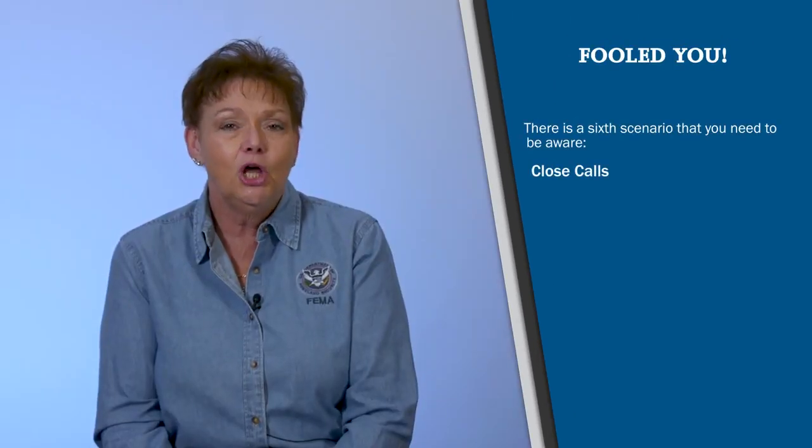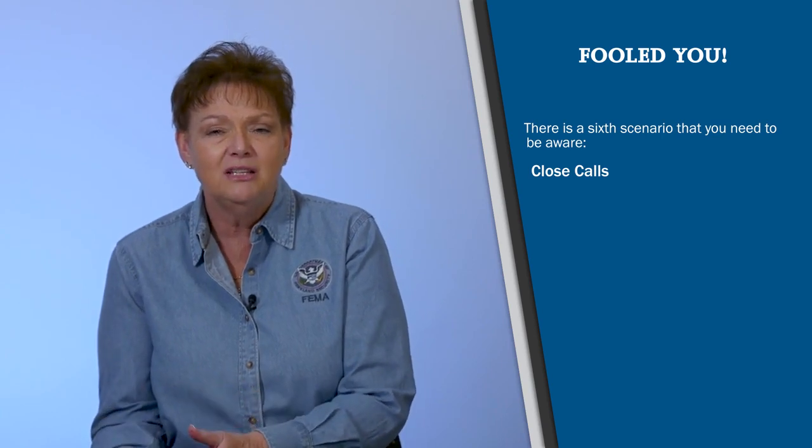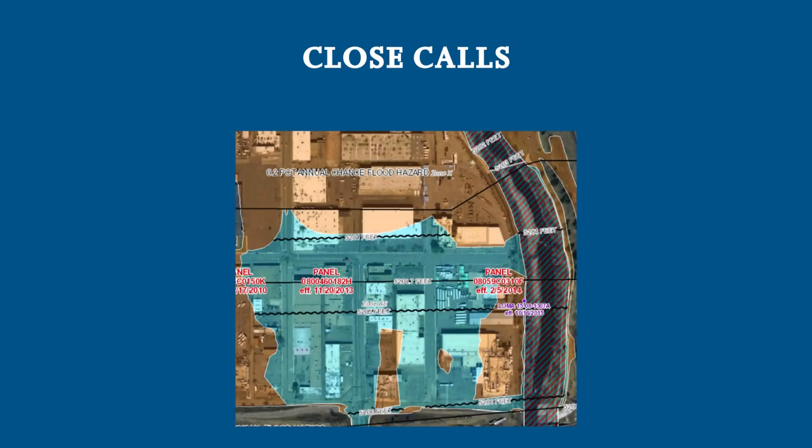But I fooled ya. There's actually an extra one. And those are those close calls. So a structure is close to a special flood hazard area, but just outside, the risk is almost the same. It's just that we didn't map it in. So those close calls, you need to really talk to the clients and say, hey, did you know that the high-risk area is just across the street or just behind your house? If it's not mandatory, nobody's going to let them know what their risk is. They're not going to think about it. So again, counsel your clients on those close calls.